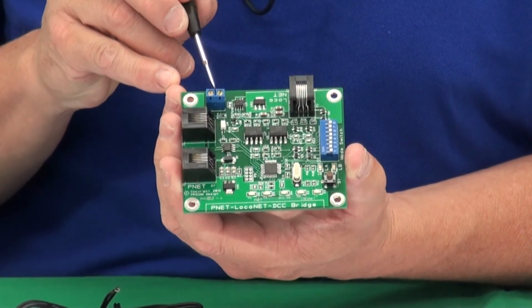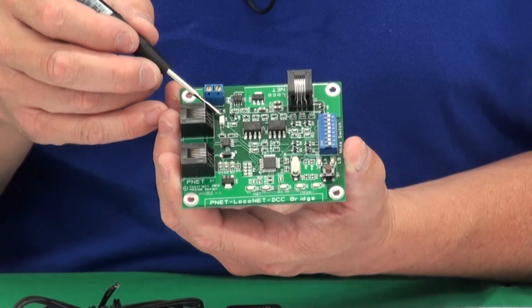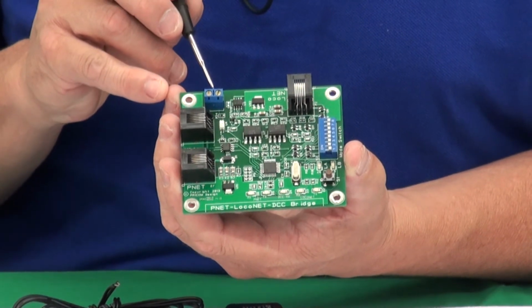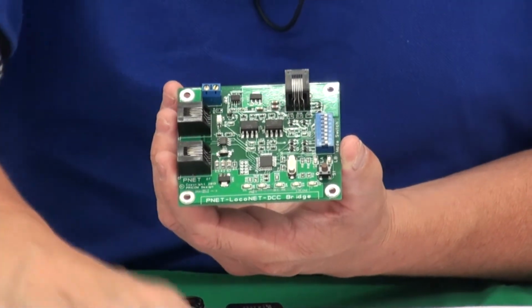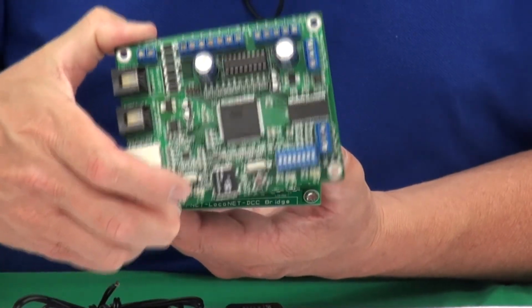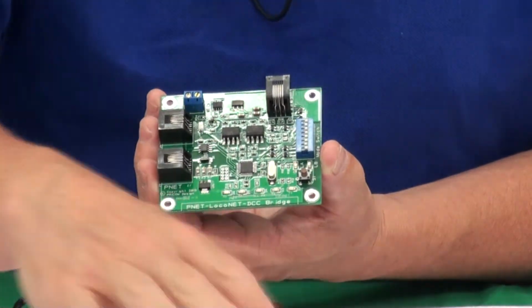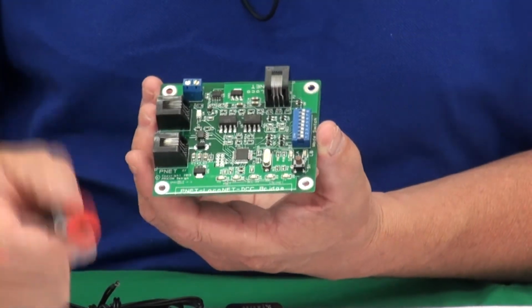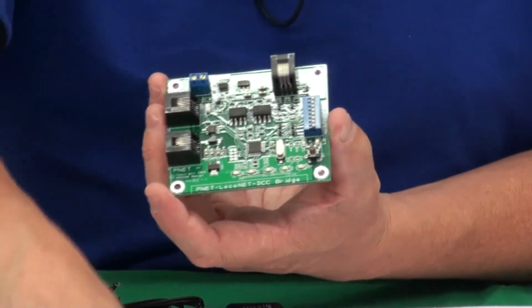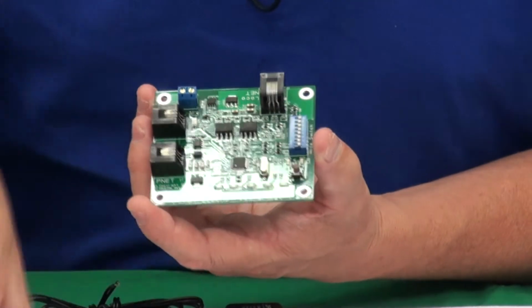The DCC input on this board is optically isolated, so if you want to receive DCC commands, this one's optically isolated. The DCC input on the layout lighting main board is not optically isolated, so you're going to want to watch out for grounding with that one. Please see the user manual about how to connect that. It's important to connect the ground to the system ground.